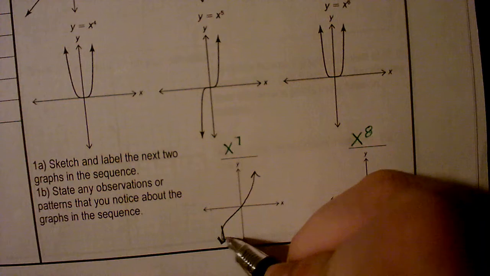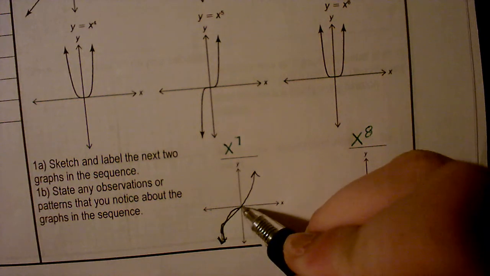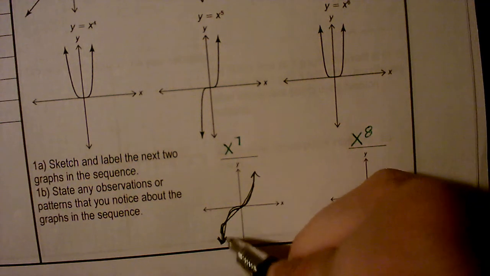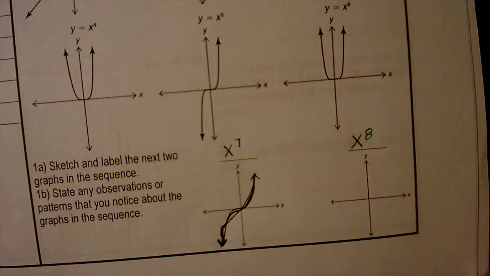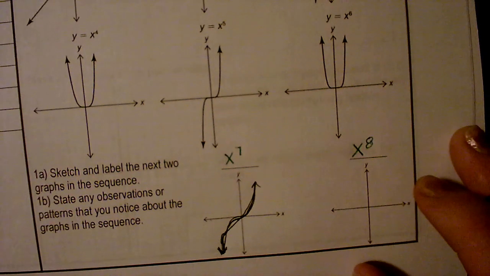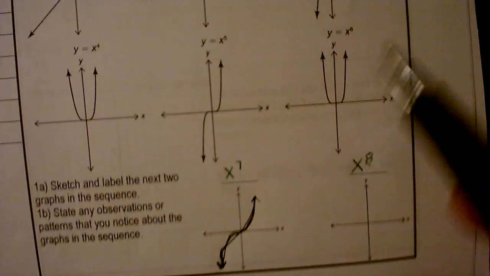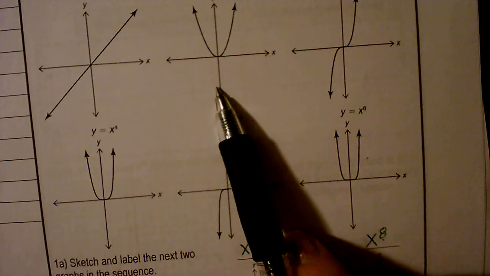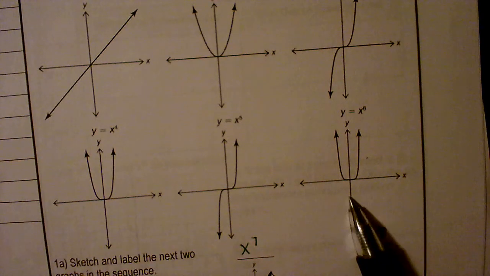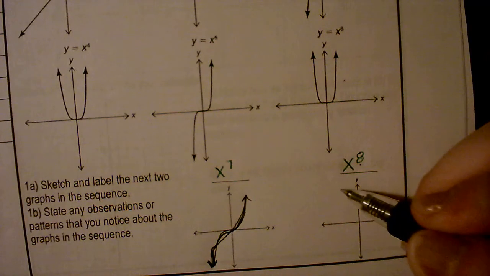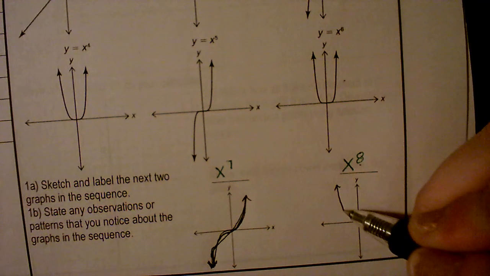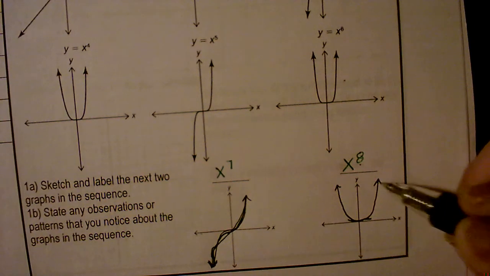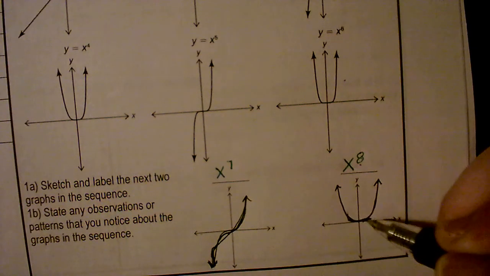We want it to get a little bit flatter as we approach the origin. Alright, and then that same thing is happening with x to the 8th. We know that's going to look a lot like x to the 6th. If we look, pointy, flat, flatter. So this one's going to be even flatter than that. It's probably way more dramatic than it needed to be.